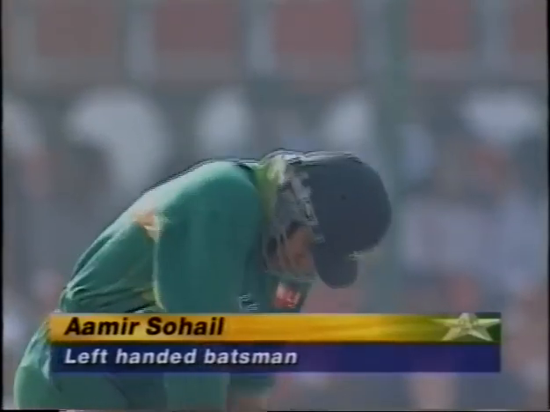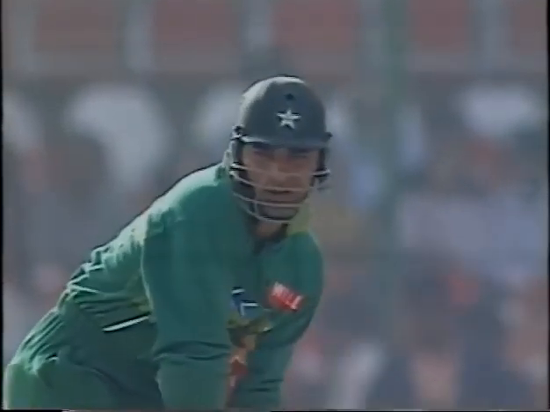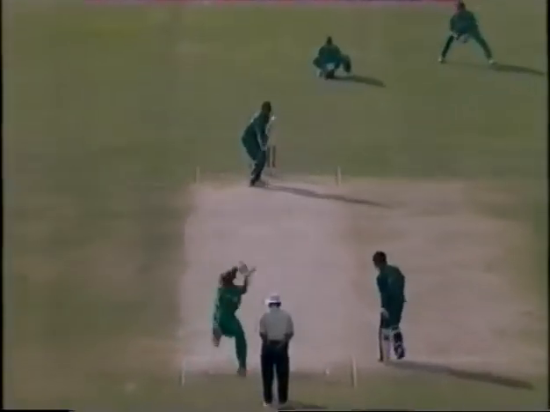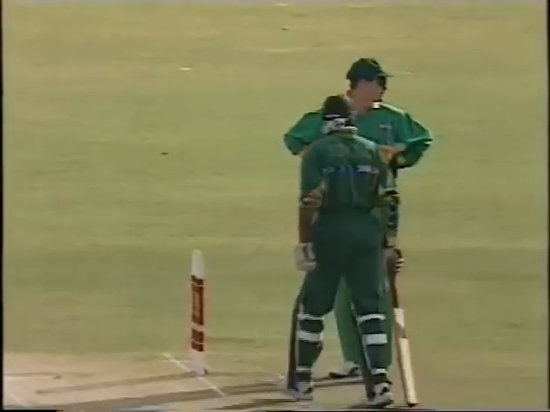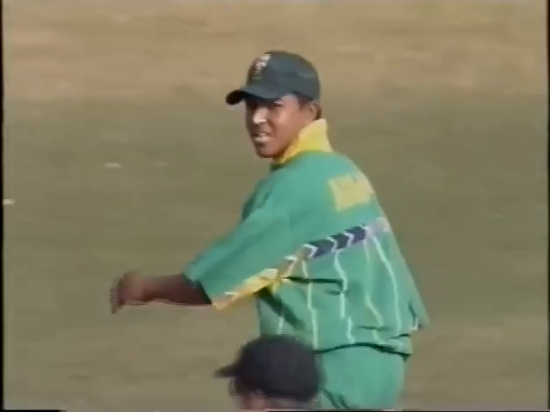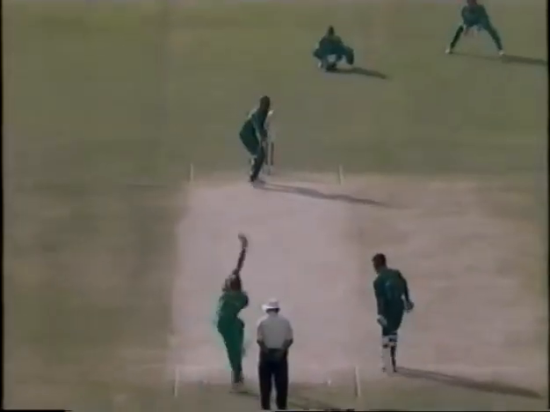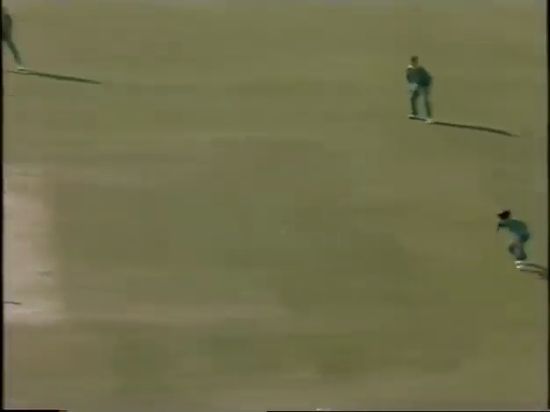Amir Sohail to take the first ball. Sean Pollock to deliver it. Oopsie, there's trouble already. Well, Sohail got it past extra cover to the young Paul Adams, making his debut in World Cup cricket. Well, it's a nightmare start that would have been if it got run out.